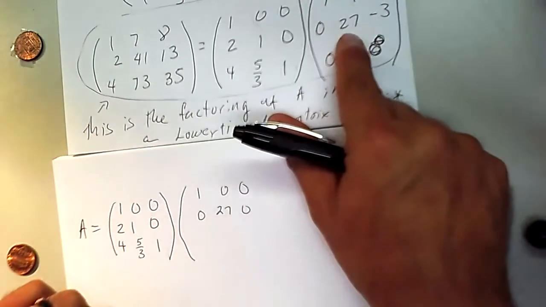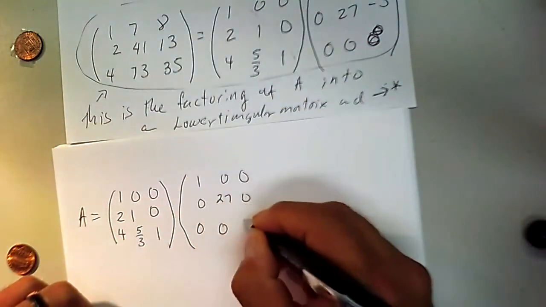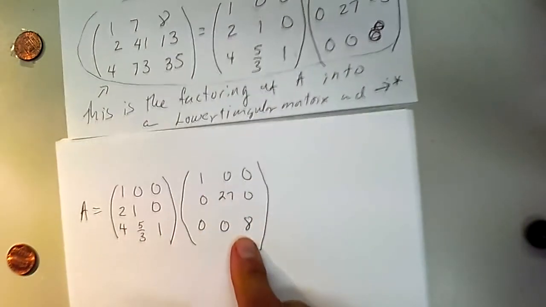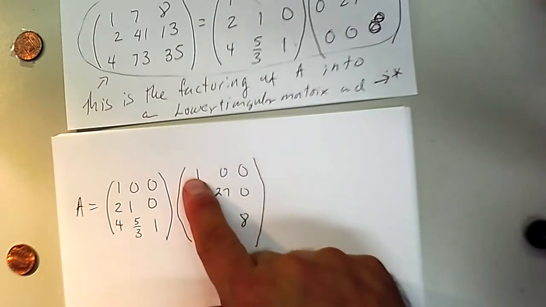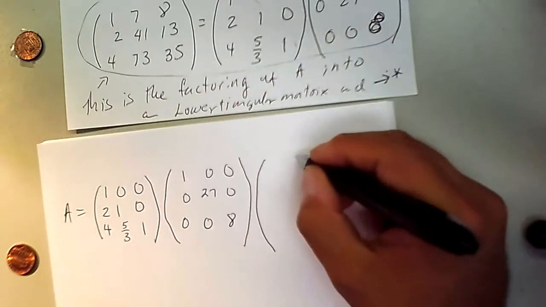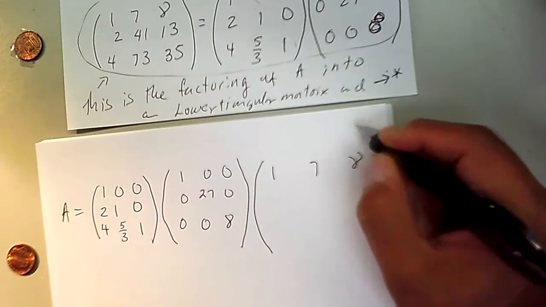But here we factor out the 27 and we factor out the 8. So 0, 0, 8. So we just have a basic pseudo identity matrix, except that we have 1, 27, and 8 because we're taking those numbers out. But watch out, 1, 7, 8 remains as is.